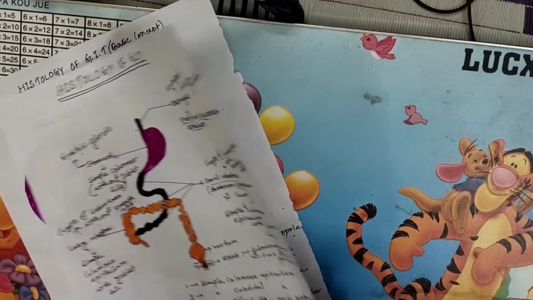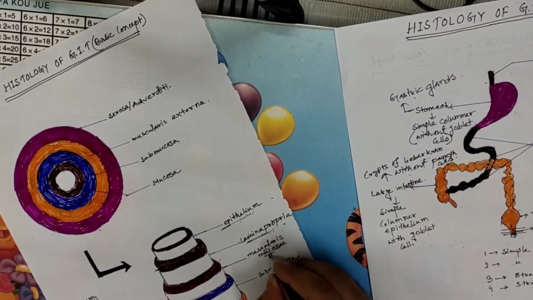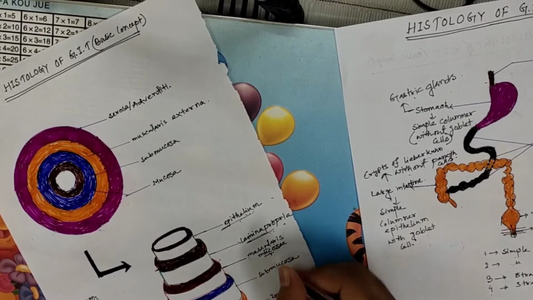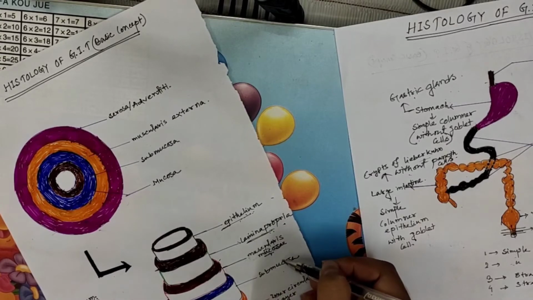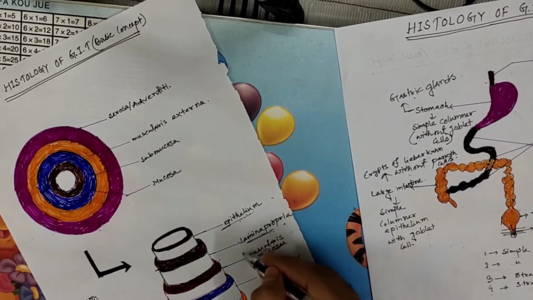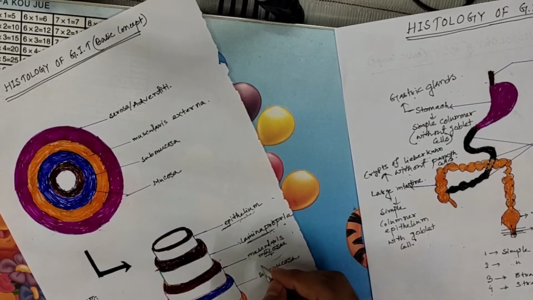Let's talk about the third layer of the mucosa. This is the muscularis mucosa layer, which is situated outside the lamina propria layer and inside the submucosal layer. So it separates the lamina propria from the submucosal layer. It is a thin layer of muscle.